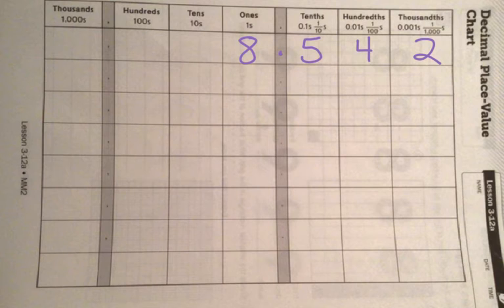We're going to go ahead and read that number. The way we would read it is we would say 8 and. So when you see that decimal point, you say the word and. 8 and then you just read this number as a 3-digit number. And then you say the place where it ends. So I would say this 8 and 542 thousandths. So I just read this number as 542 and then read the place value.